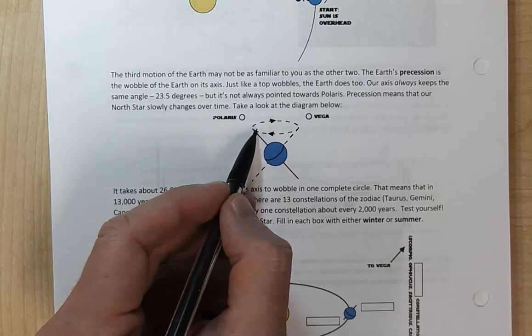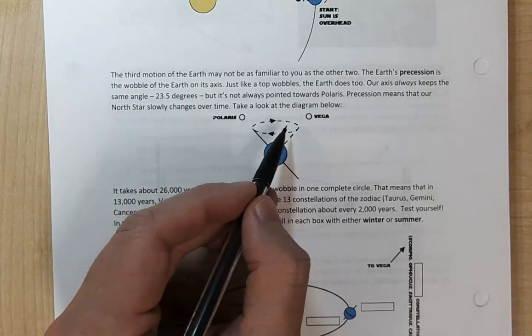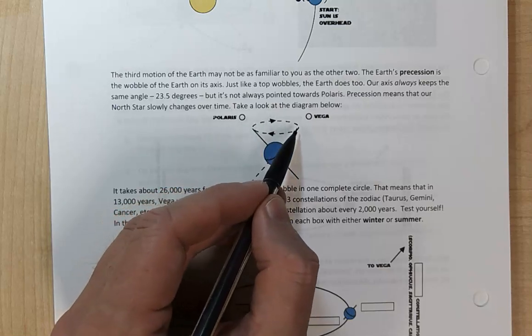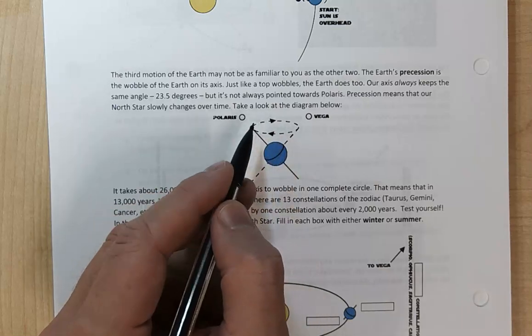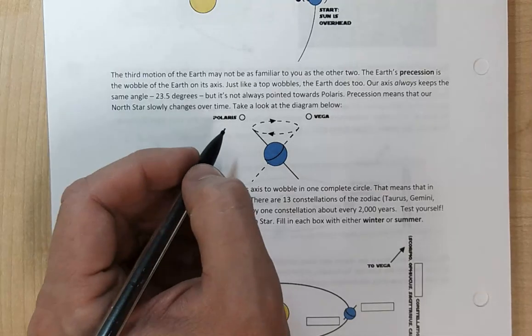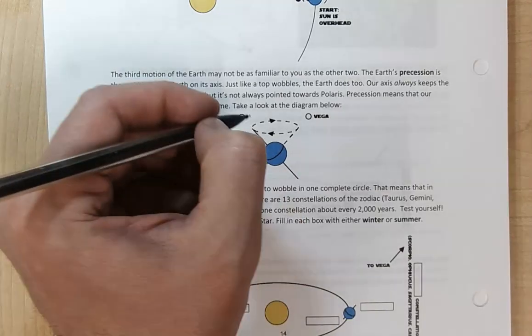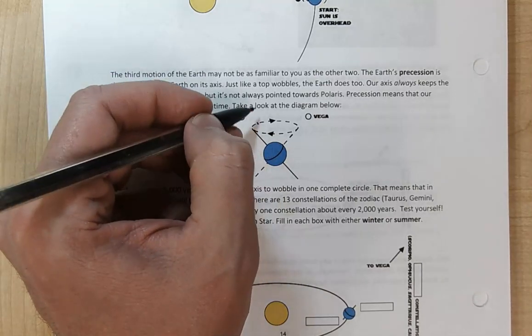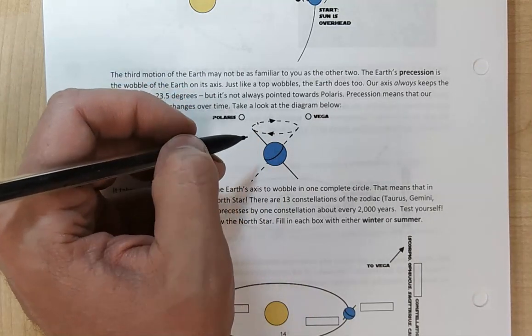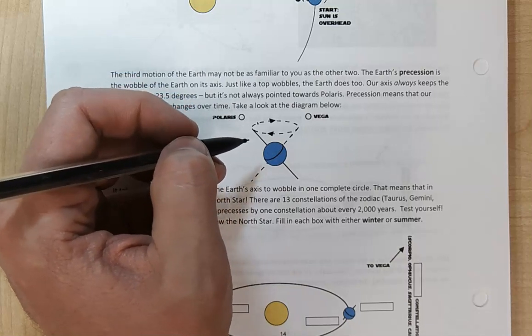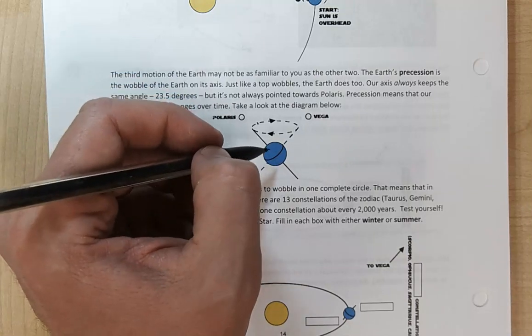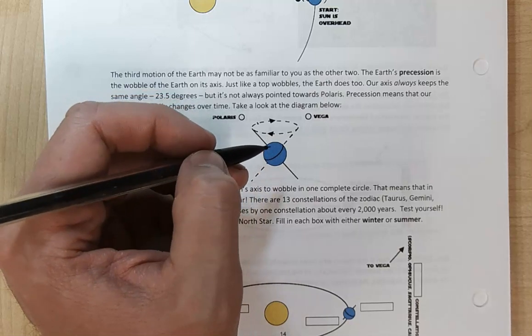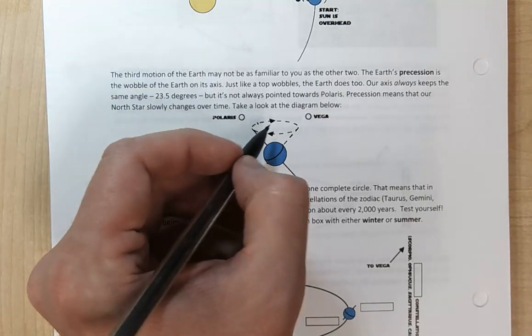Right? Over the next 12,000 years, the North Pole is going to wobble this way, and so for the next, about 500 or 1,000 years from now, the North Pole will be pointing over here, and it won't line up with Polaris anymore. Polaris will just be another northern star. Right? Polaris will still be there, it just won't be lined up with the North Pole, so Polaris won't be the North Star anymore. Right?